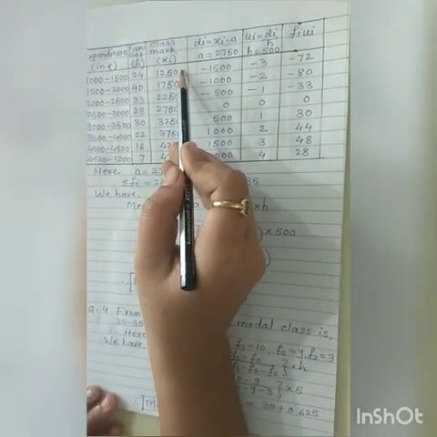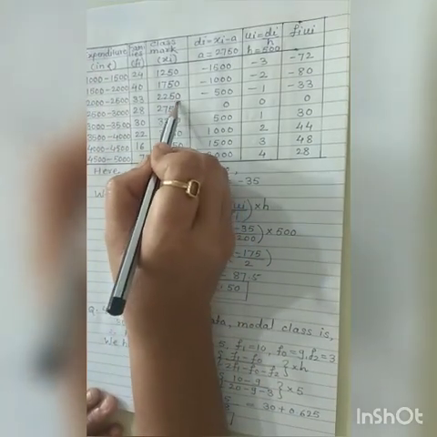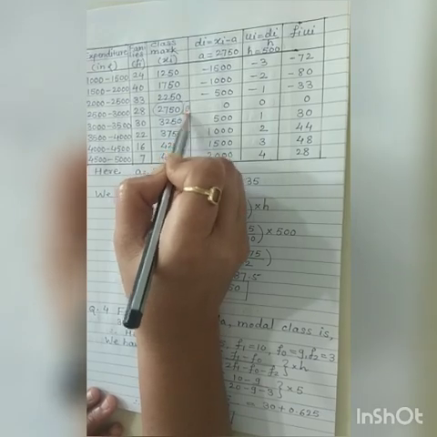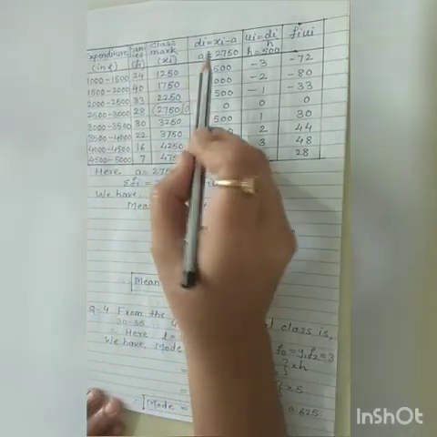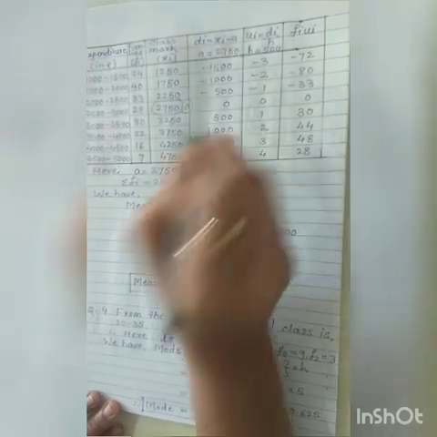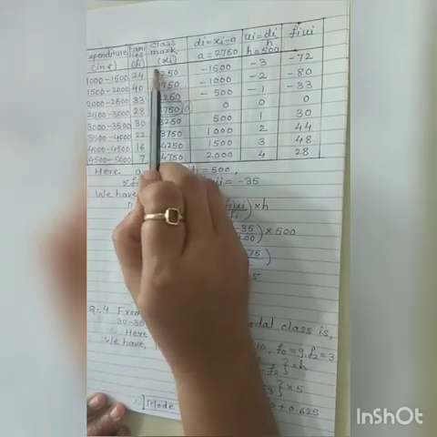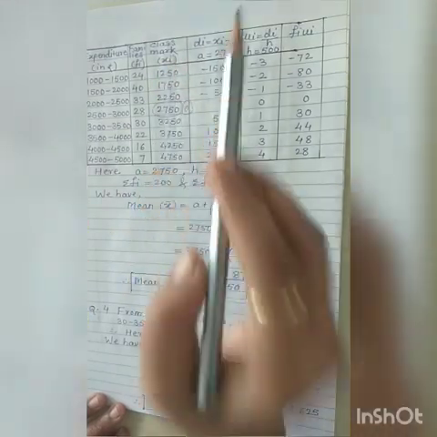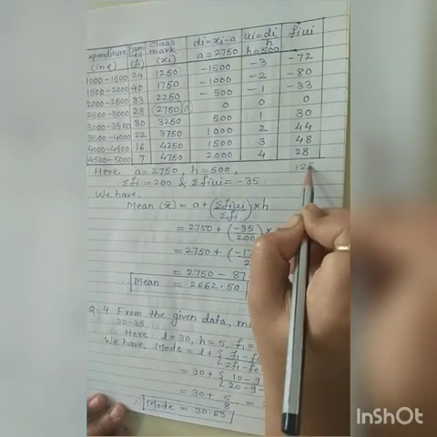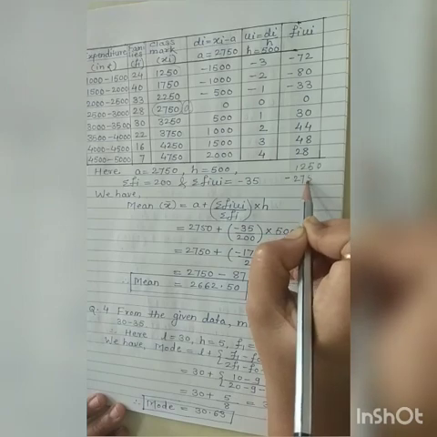Now here there are 8 observations. So I am going to consider the 4th observation as our assumed mean A. So I am taking here A is equal to 2750. Now do the subtraction. xi is 1250 minus 2750.